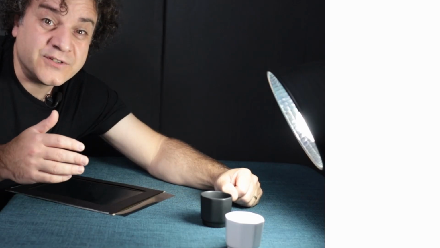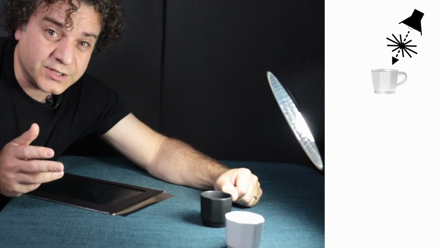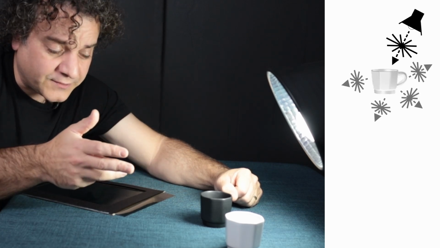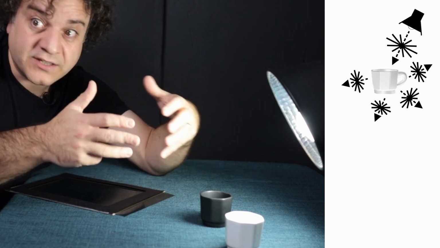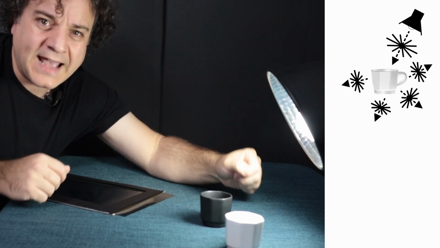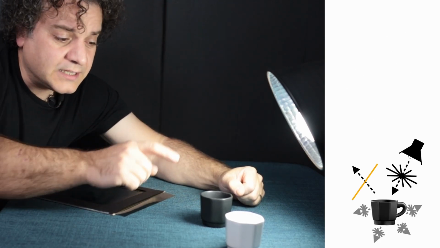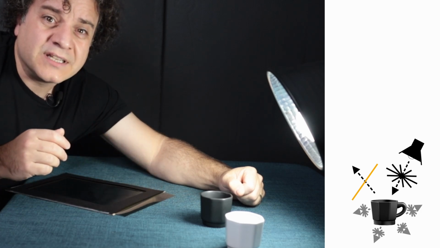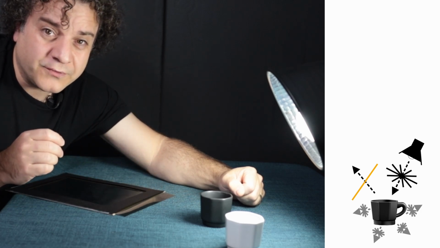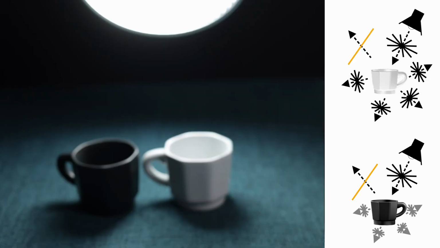Eliminating glare leaves us only with diffuse reflections from an object, and that's the type of reflection that allows us to see an object from anywhere in the room at any angle. The darker the object, the more glare we notice because they produce fewer diffuse reflections than a light object.